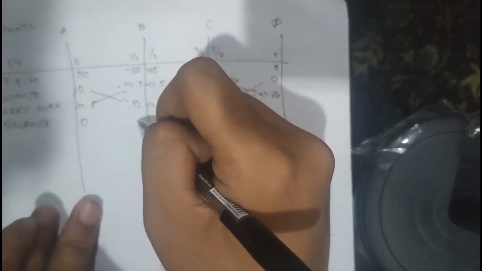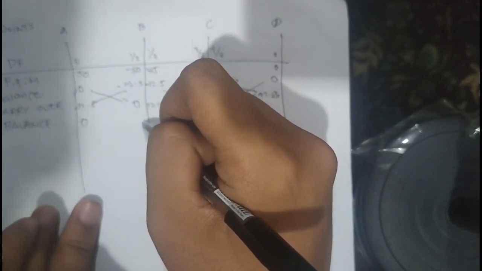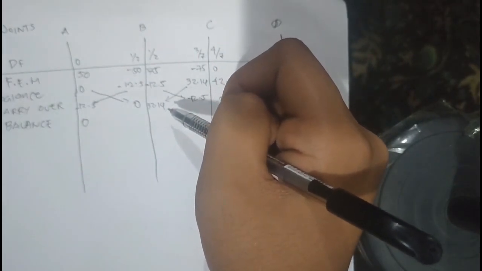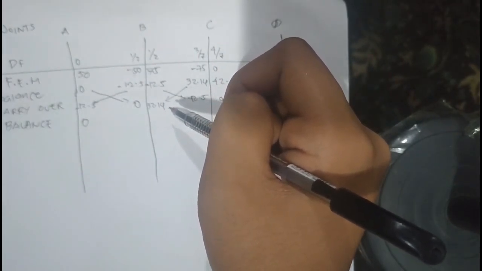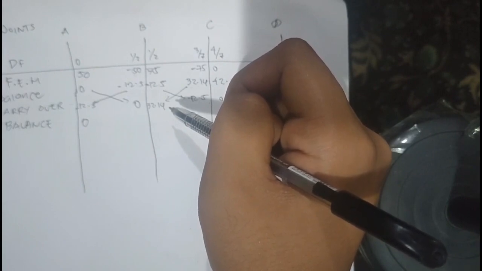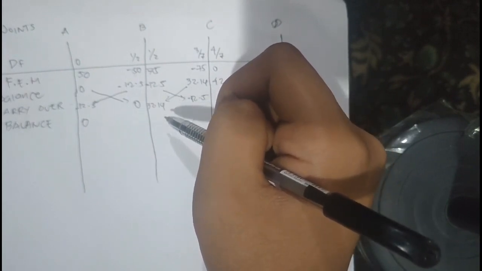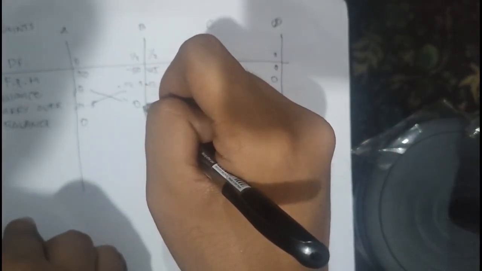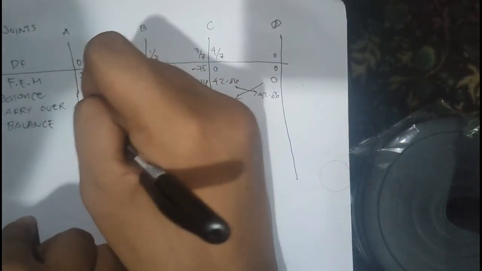So you need negative 16.07, so 32.14 mo siya. Then negative 6.25.